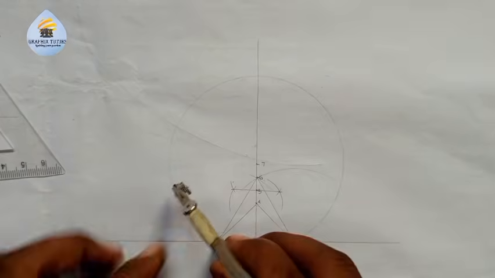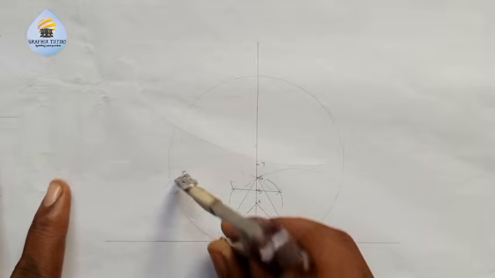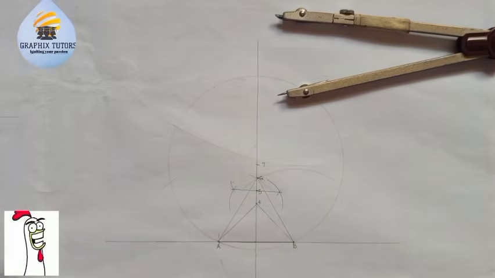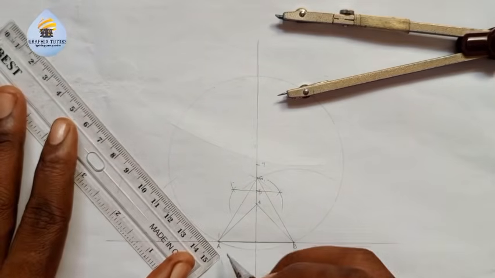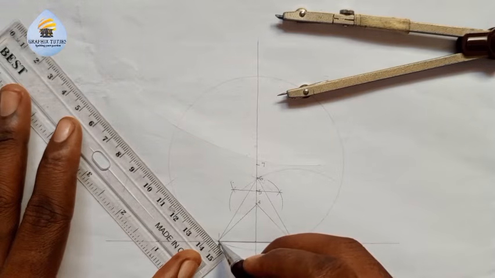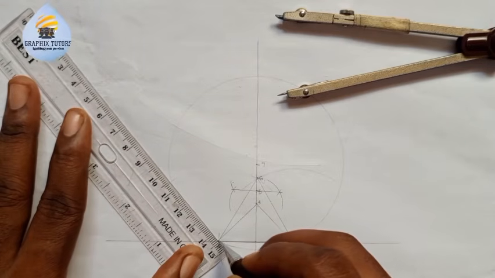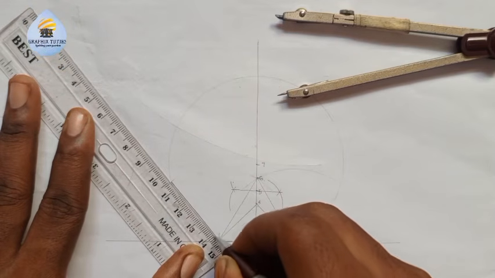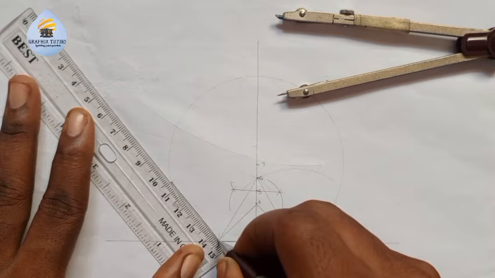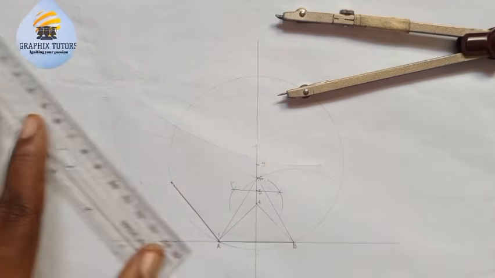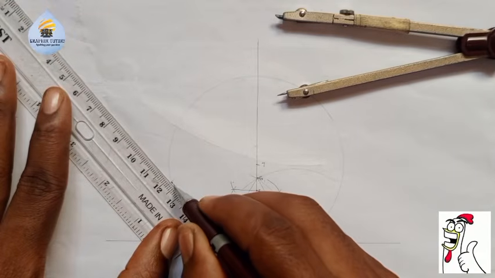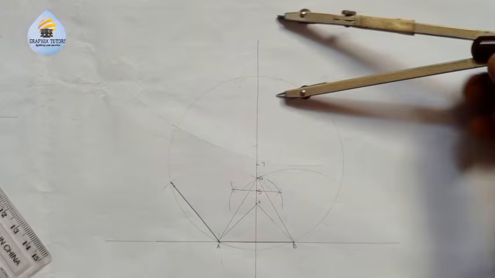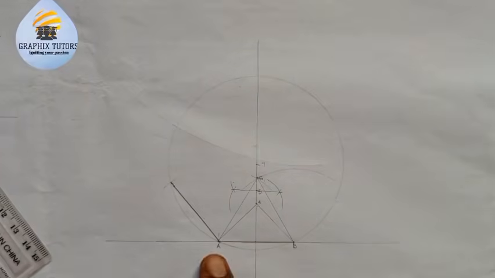I will mark towards the left, point 1, with the same measurement without changing it. Look at it there, I didn't change it. Then I'm going to join A and B, join this point A, and now join here this way. So this is what we have here. I'll come again to get the next point. Let's say this is AB.